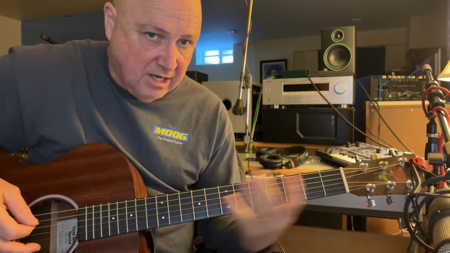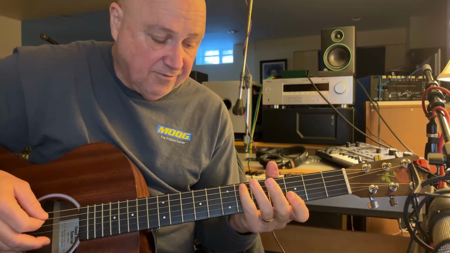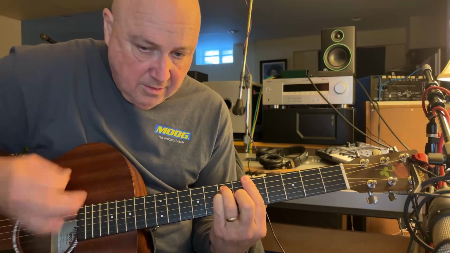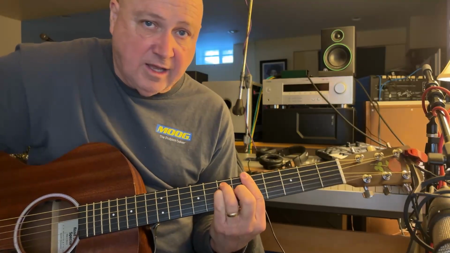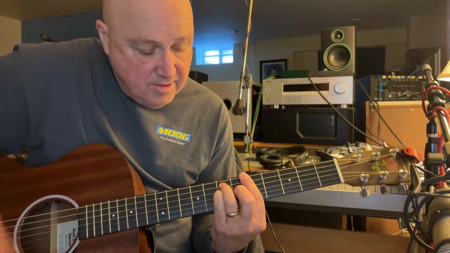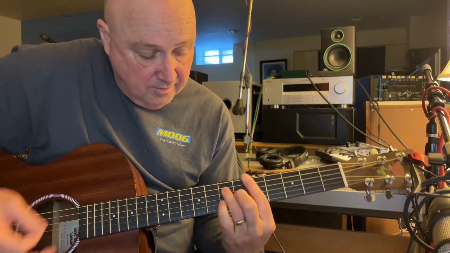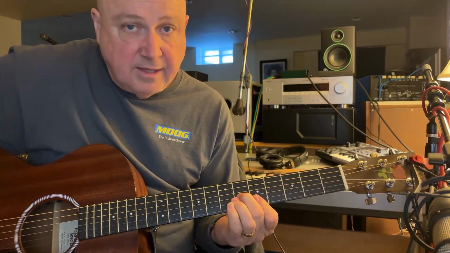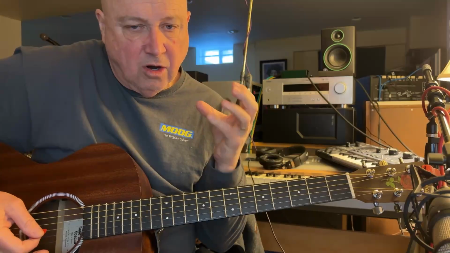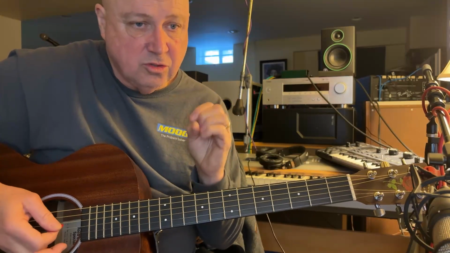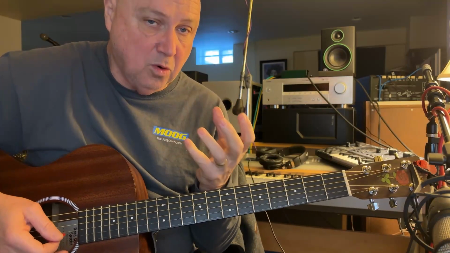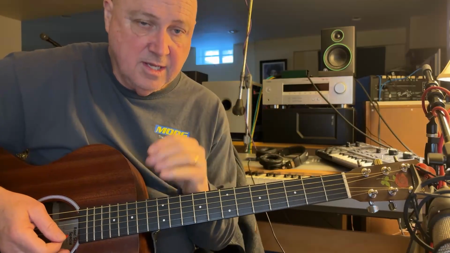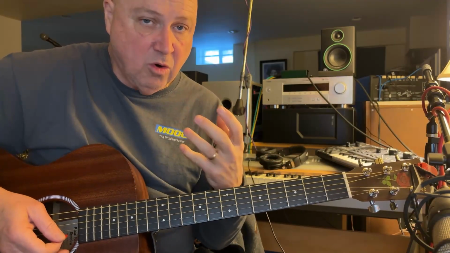There are triads elsewhere up and down the neck in different shapes, but rather than just flogging that bar chord, which is fine, you can get a little more articulate and suggestive and supportive of the rhythm section. It really helps you when you're recording.